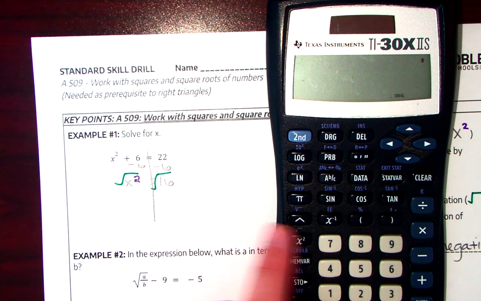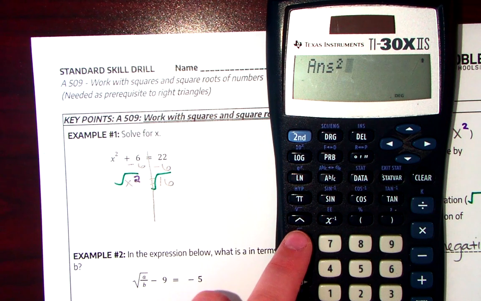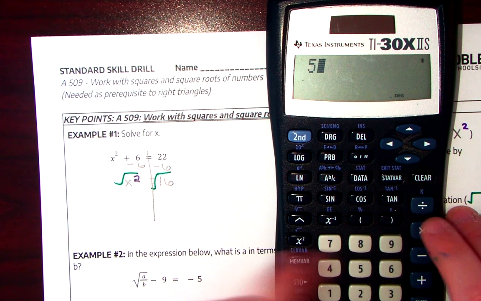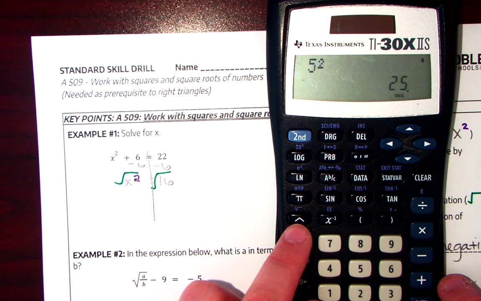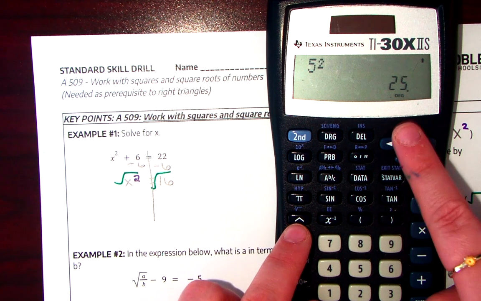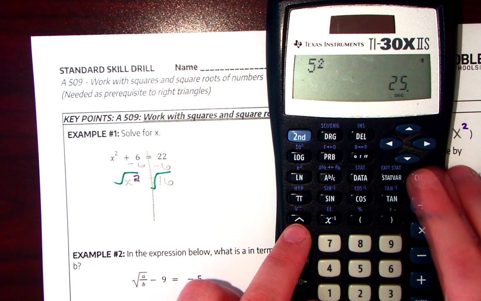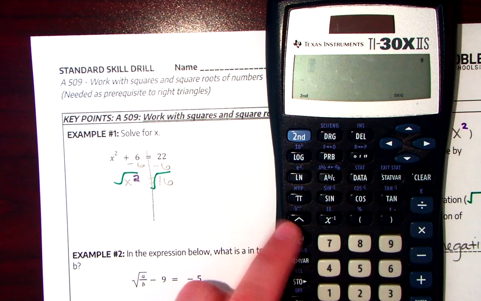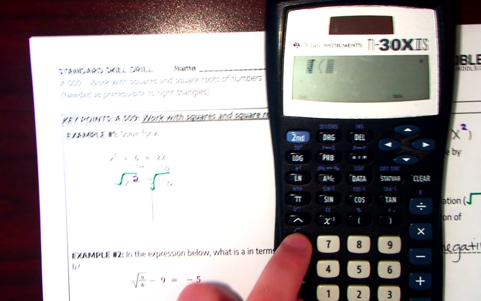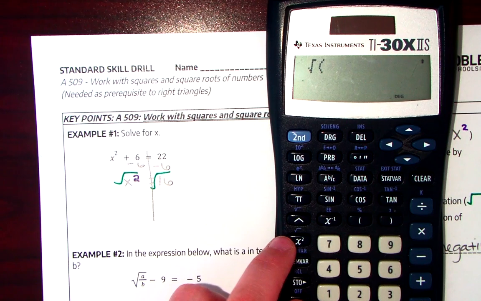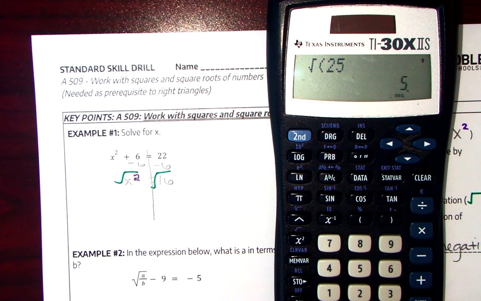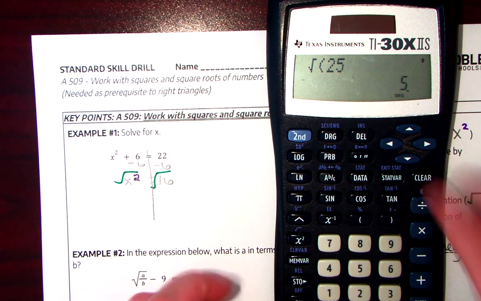So basically, I want this button to do the purple thing instead of the white thing. If I hit this, it's going to square the number. So let's do 5 squared. Bam. Okay. If I want to take the square root of that, let's clear this out. I hit second. Now this button is going to do the purple thing instead of the white operation. And you'll see 5. It gets back to 5.